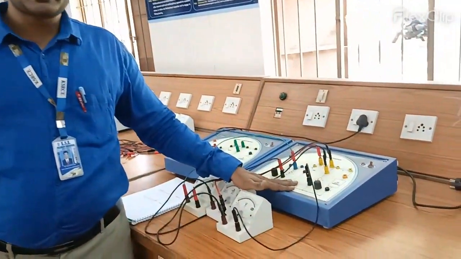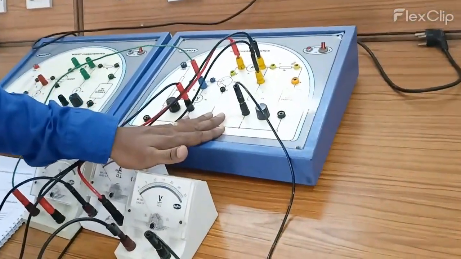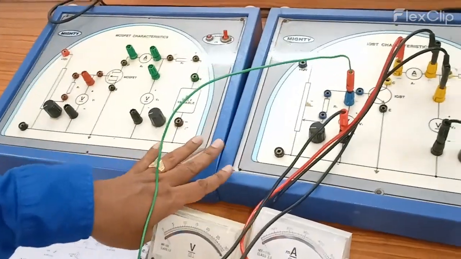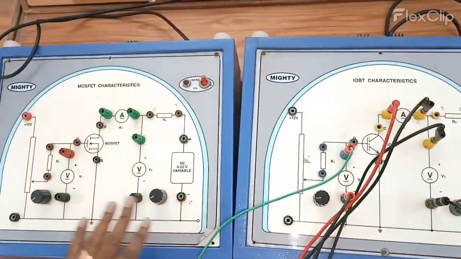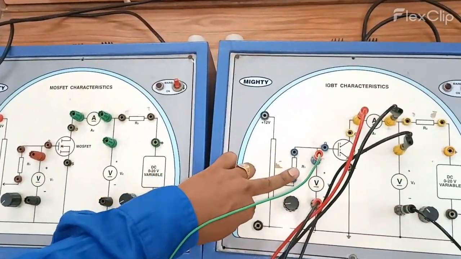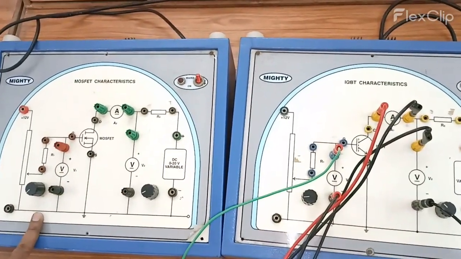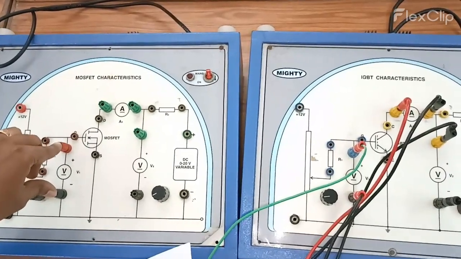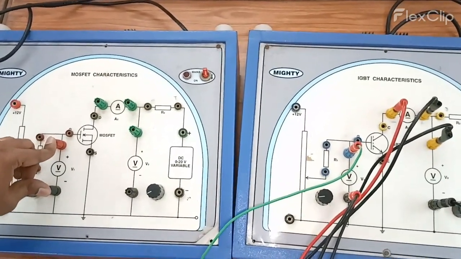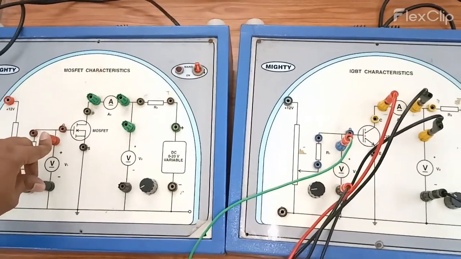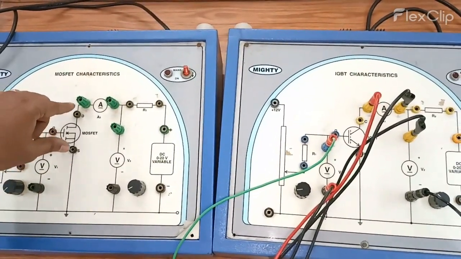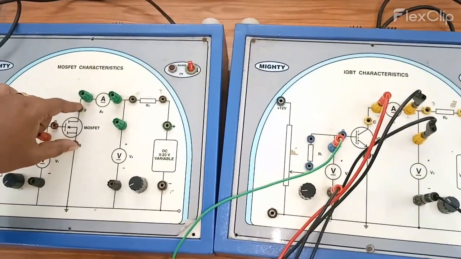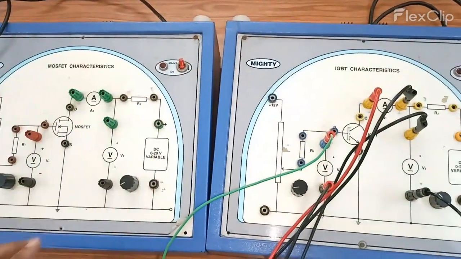We discussed the IGBT characteristics, the VI characteristics of IGBT, and these two devices come under the same category. That means this is also a voltage controlled device and that is also a voltage controlled device. When you vary the voltage applied between the gate and source terminals, the device offers variable resistance between the drain and source terminals, similar to our IGBT.